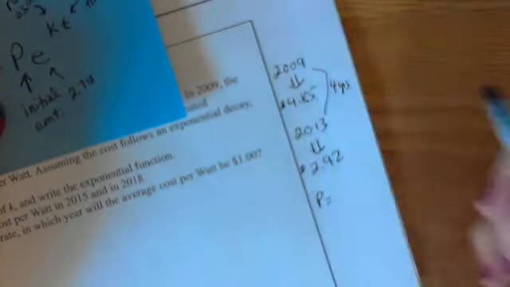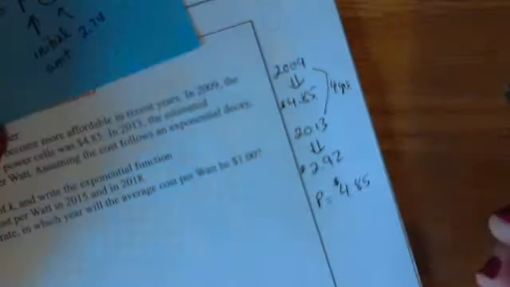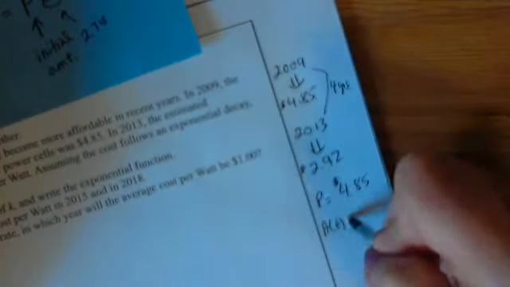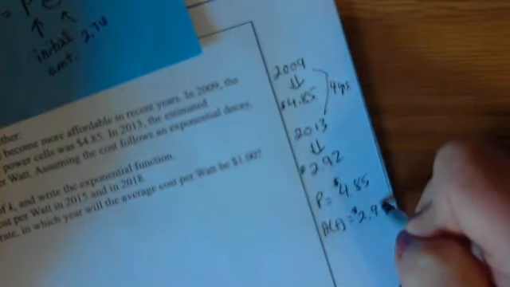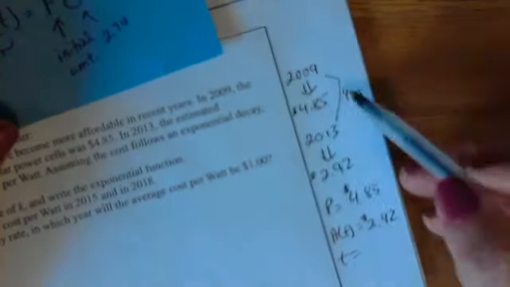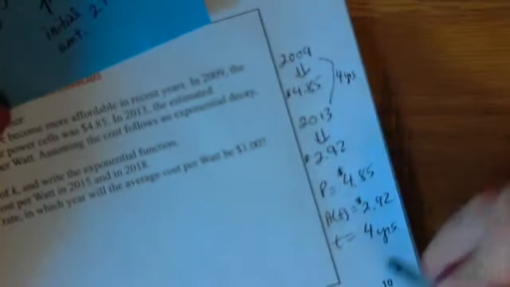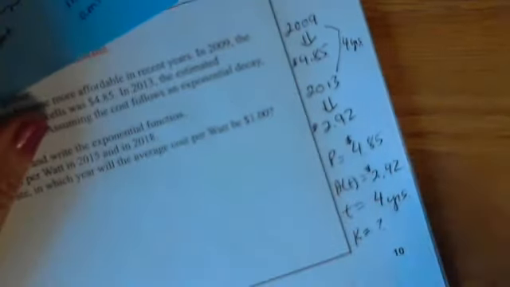We have P equals an initial amount of $4.85. Always make this list as you're solving these equations. We have A of t, the resulting amount after a certain number of years, of a lesser amount, $2.92. We have t, the time that elapsed between those amounts, was 4 years. And the thing we're missing is k, that rate that the price decreased. And that's exactly what we're going to do in letter A. We're going to find that rate.